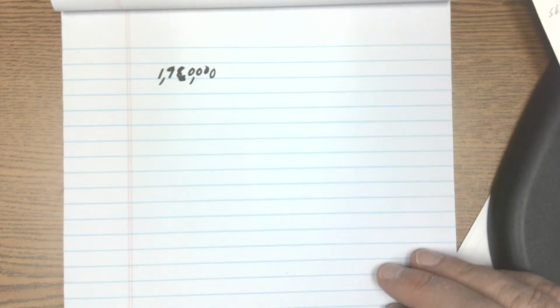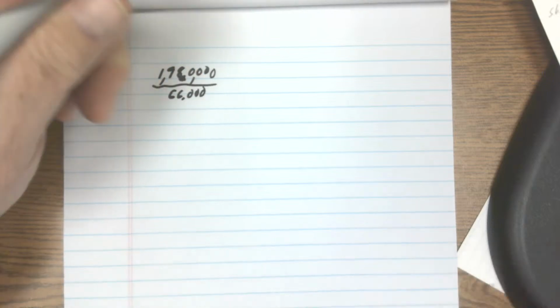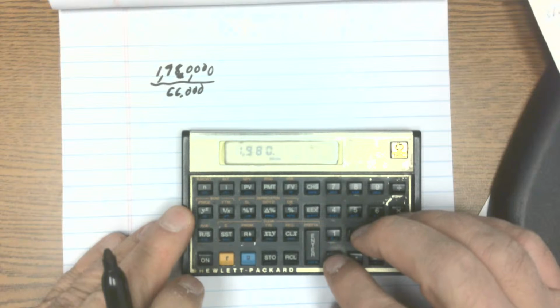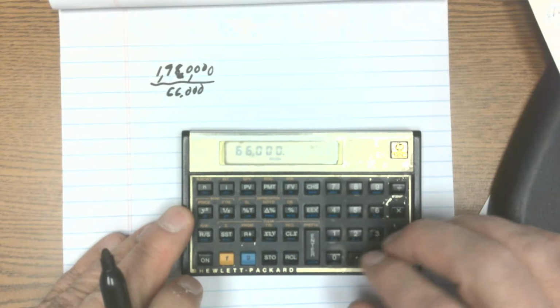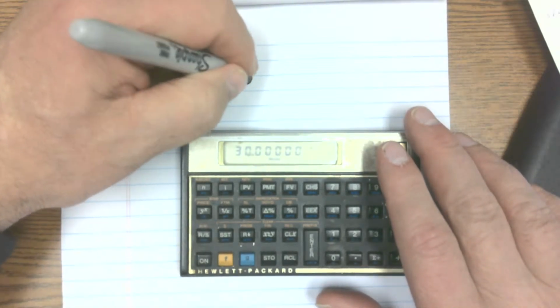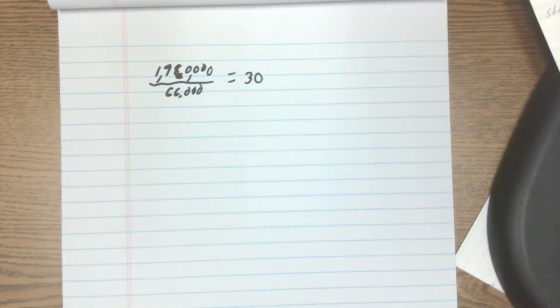And use 66,000 machine hours. So we divide that by 66,000. 1,980,000 divided by 66,000, and so we have a predetermined overhead rate of $30 per hour on that one. Okay, so that's actually the answer to number one. Compute Erkins' predetermined overhead rate for the year.